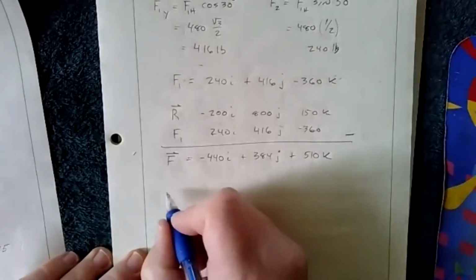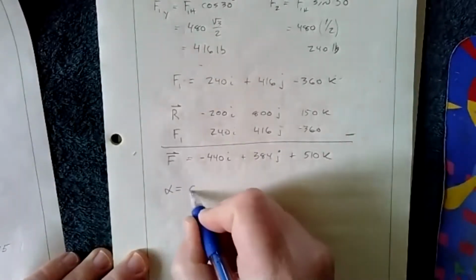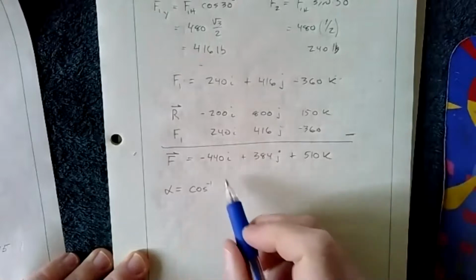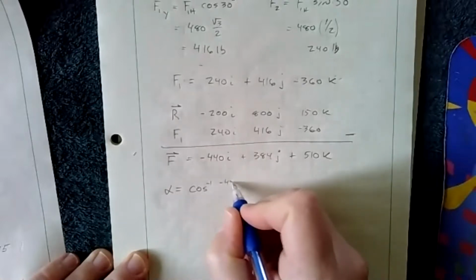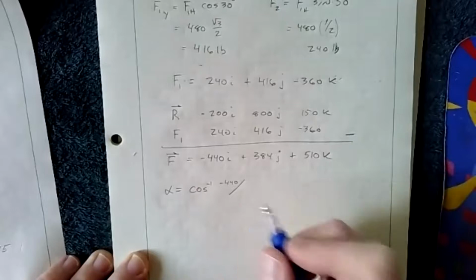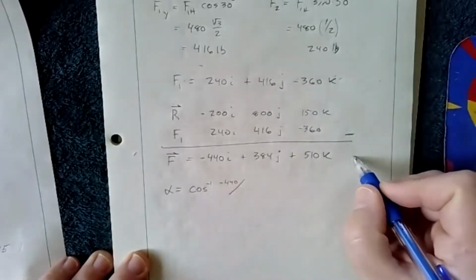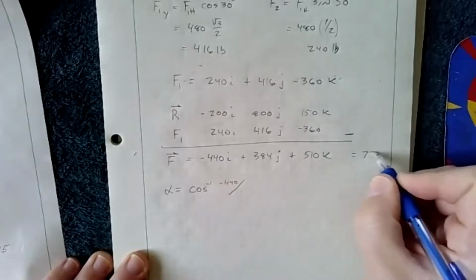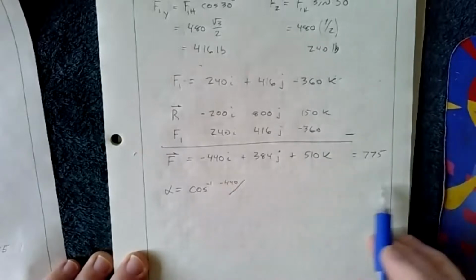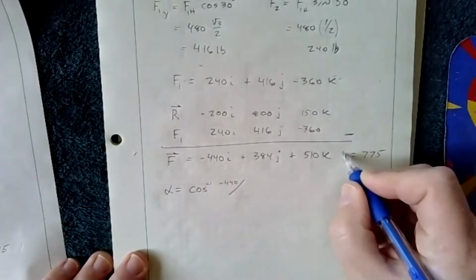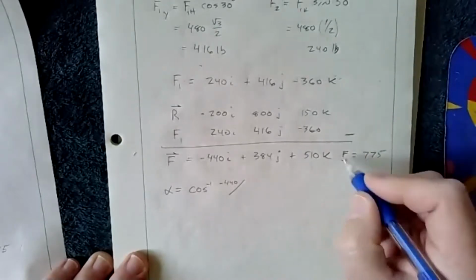So we know that alpha is equal to the inverse cosine of negative 440 divided by the magnitude. But what is the magnitude? Well, because you already would have done that, it is 775. So that's F. Sometimes you'll see a line underneath it.